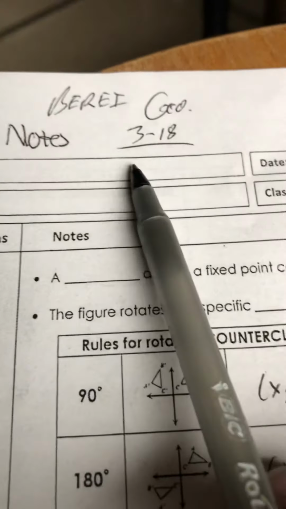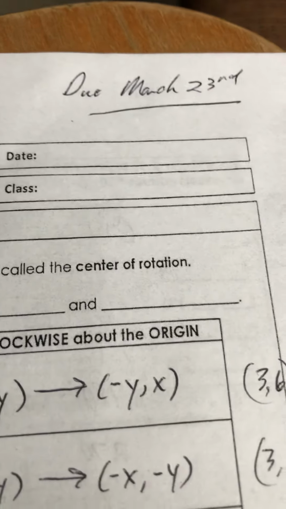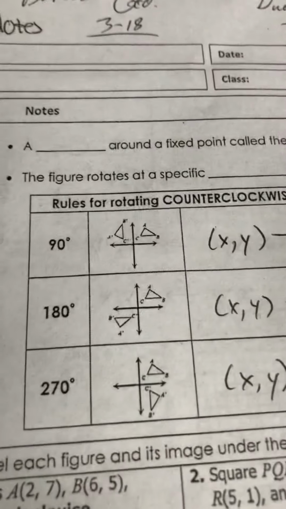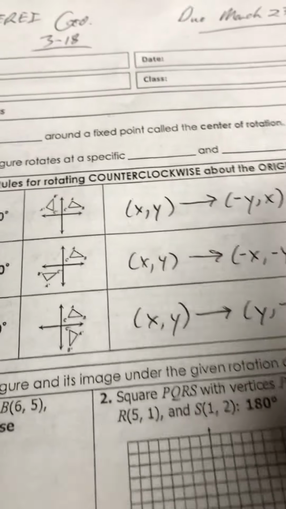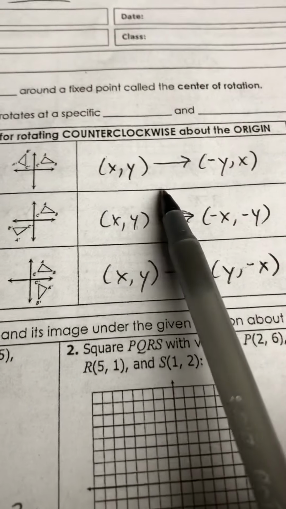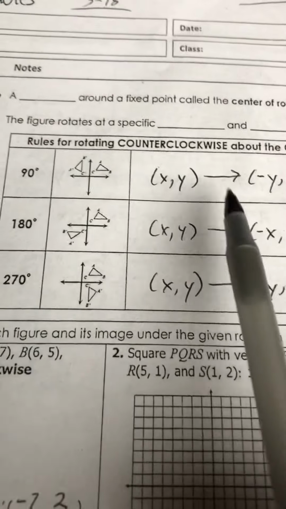This is the 18th. This is not due until the 23rd, so it's a ways out, but I thought I'd help you guys get started on this. The rules for rotating counterclockwise. Now, I wasn't in class, I don't get a chance to go into this class, but the way I write the rules, it might be a little bit different. I have some examples over here.